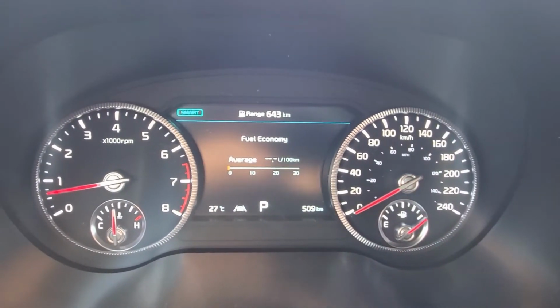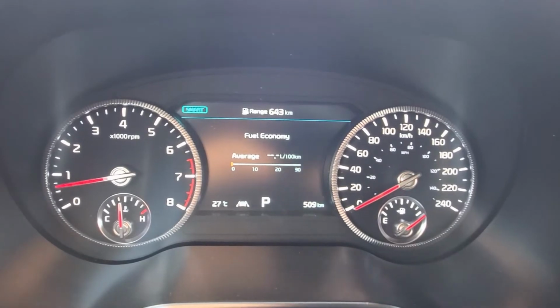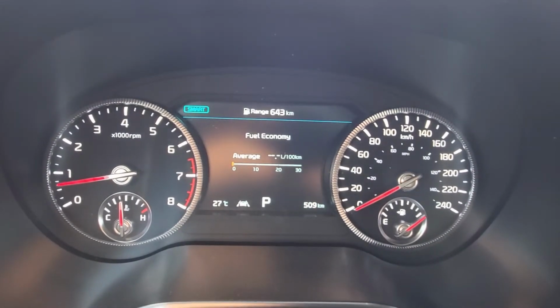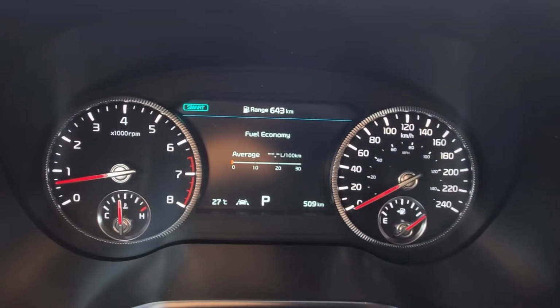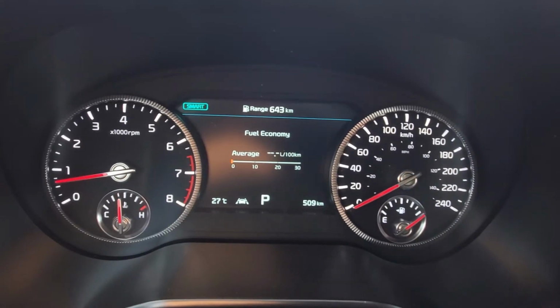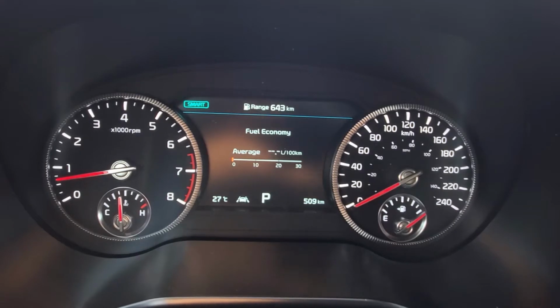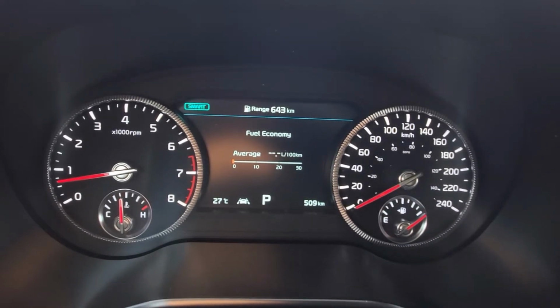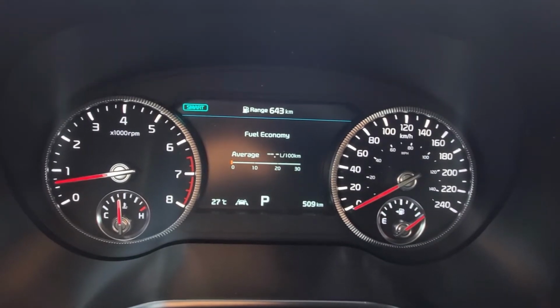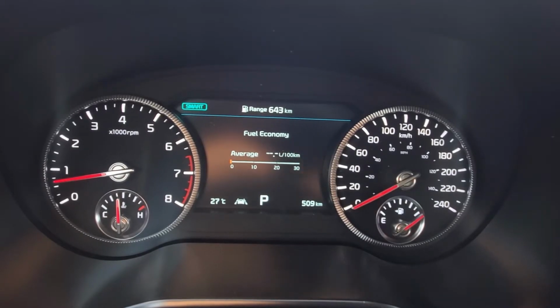So right now, at the top of the screen, it's giving us an estimated range on this tank of gas. In the top left, it's giving us what drive mode we're in. In the bottom left, it's the outside temperature. Kind of between the temperature and the P for park is letting us know that our lane keep assist is on, and other safety features will come up there as well. In the bottom middle, it's letting us know what gear we're in, and on the bottom right is your odometer.